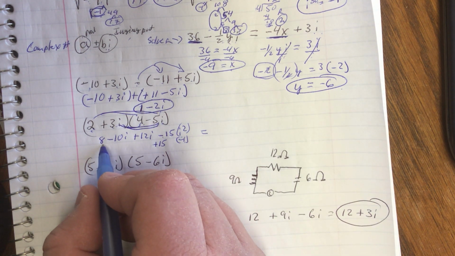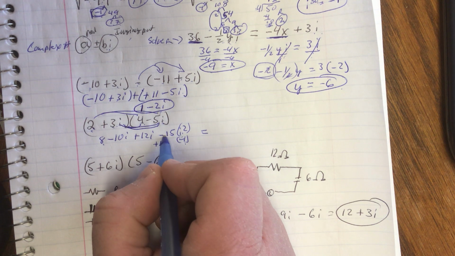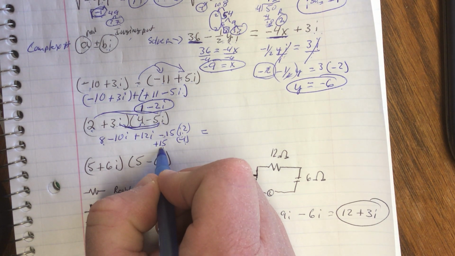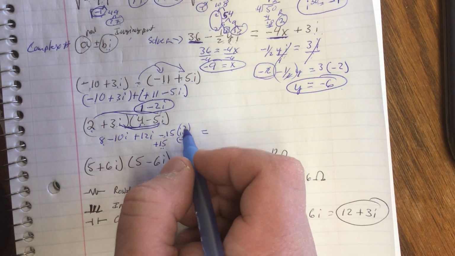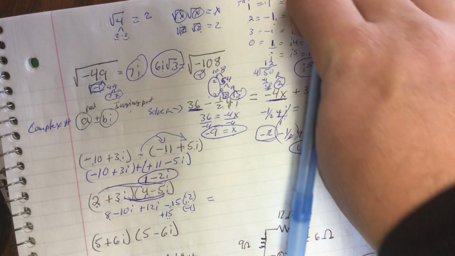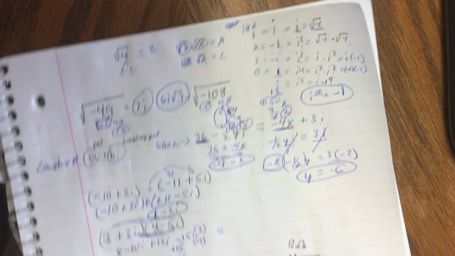Now I just add like terms. 8 plus 15. Remember to turn the i squared into a negative 1. Negative times a negative made that a positive 15. That's important for your like terms. You've got to change the i squared to a negative 1. Remember that comes from this i chart up here. i squared is negative 1.